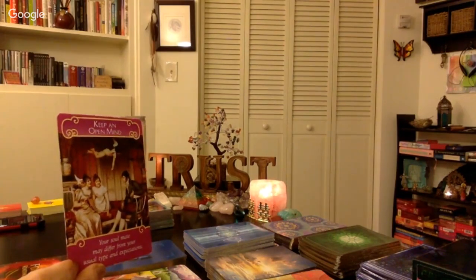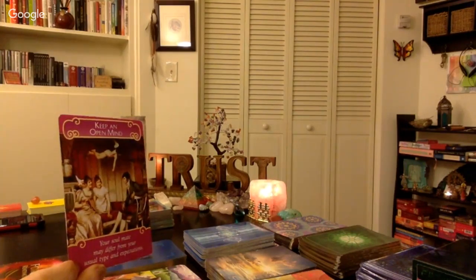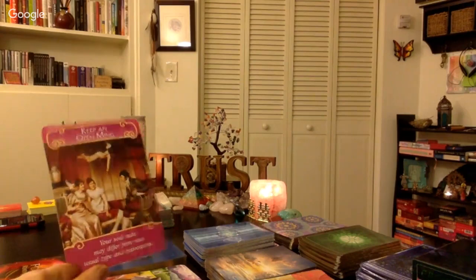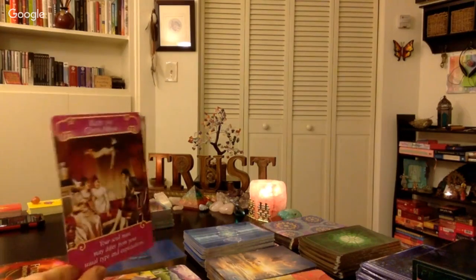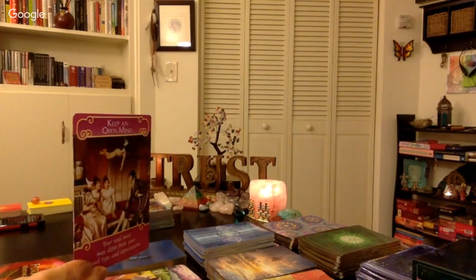They're saying there's some doubt. Is this person the right person for me? Is this the right connection? Are we going to be aligned? Can we work through the problems? And it's telling you to keep an open mind and understand that this connection is different. It's not your typical type of relationship.